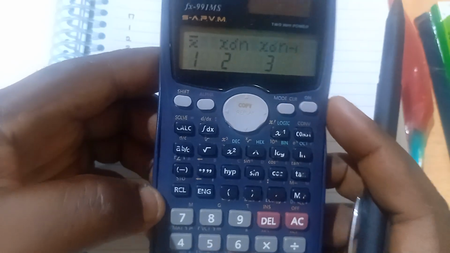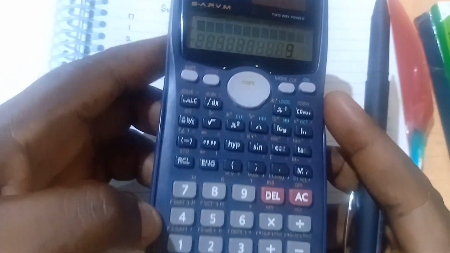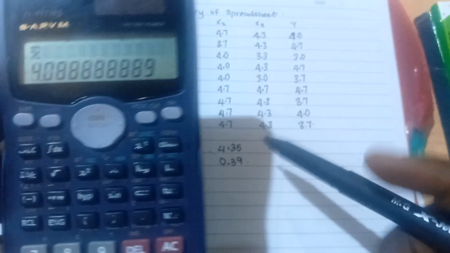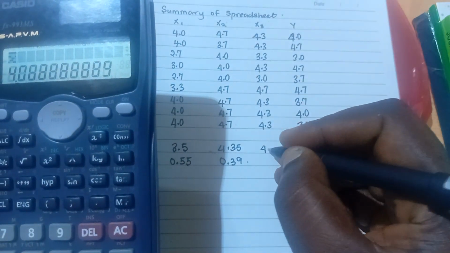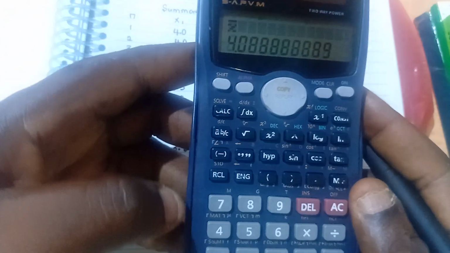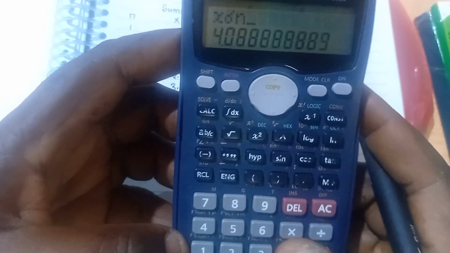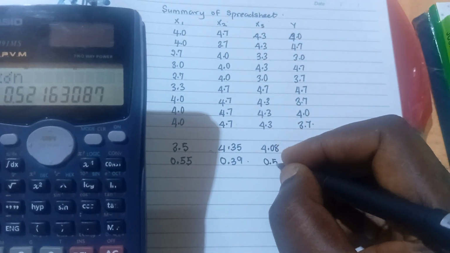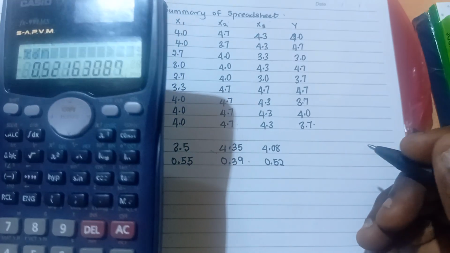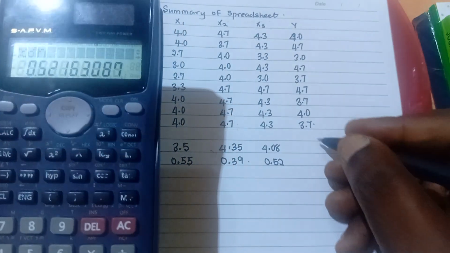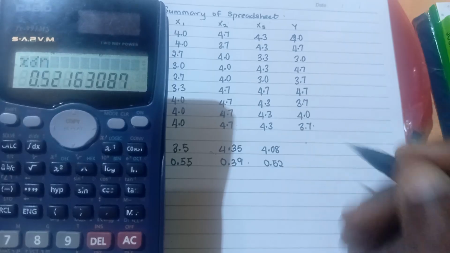Then I'll press Shift, I'll press 2, I'll press 1, then equals to, and that gives 4.08. Then I'll press Shift again for the standard deviation. I'll press 2, I'll press 2. I'll press equals to, and this gives 0.52. Then similarly, I'll do for Y.